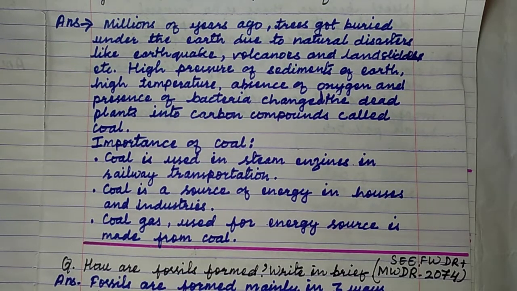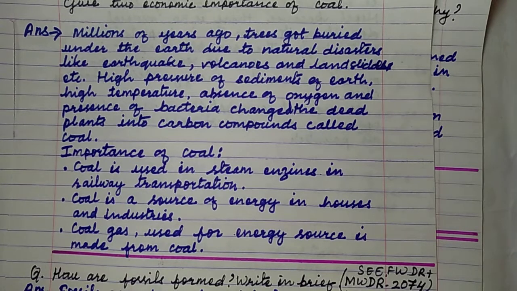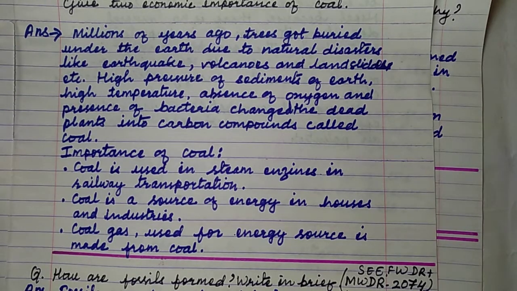Coal is used in steam engines in railway transportation. Coal is burned to make the engines work in trains. Coal is a source of energy in houses and industries. So coal is a very important source of energy in big machineries and industries, even in houses.